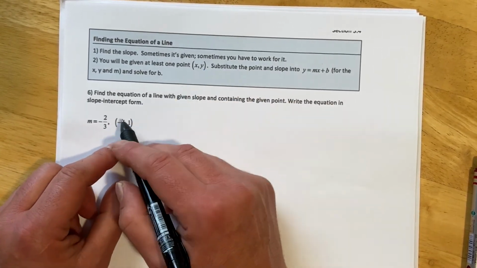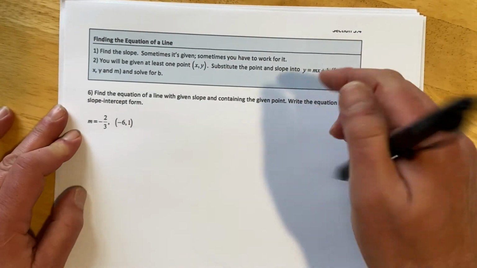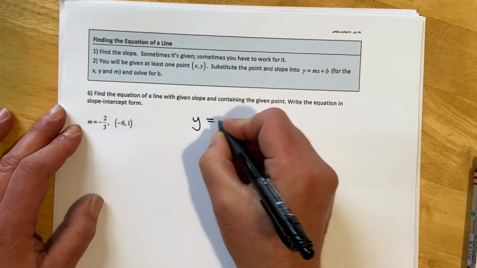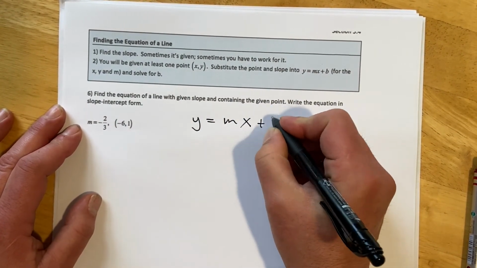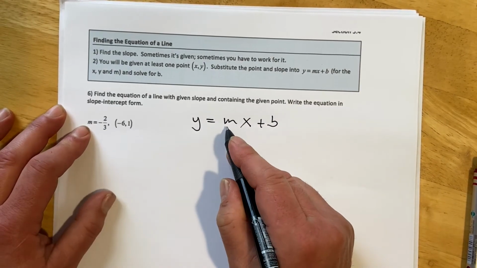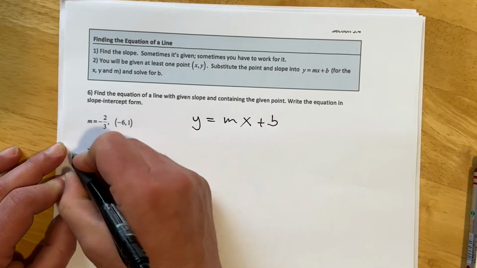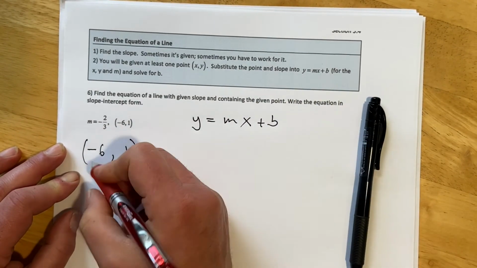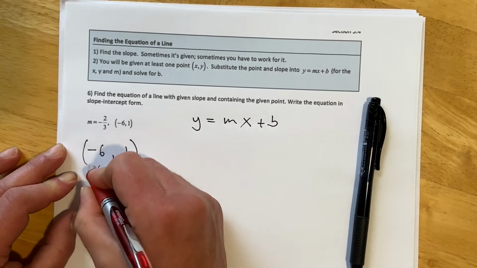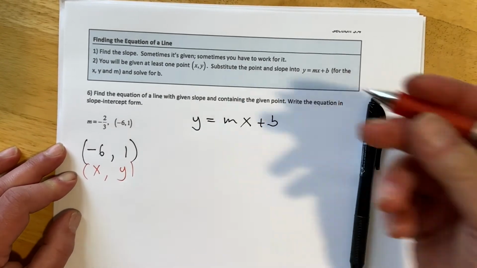And then what we do with a point and a slope is use y equals mx plus b, right? So y equals mx plus b. We know m, it's negative 2/3 in this case. This is negative 6, 1. Let me just write a little bit bigger. That is an x and that is a y that satisfies this equation that I'm trying to write.